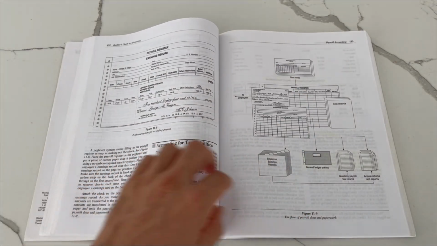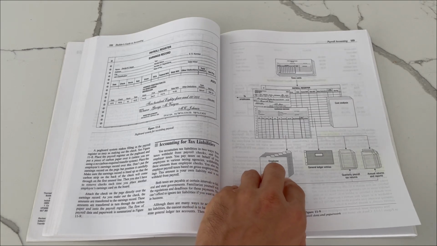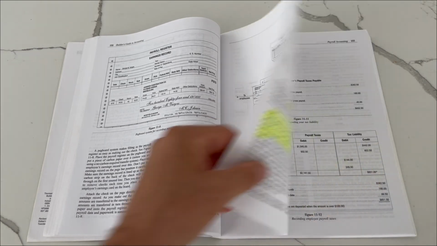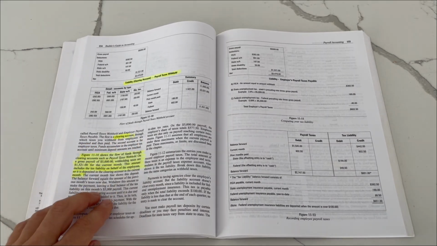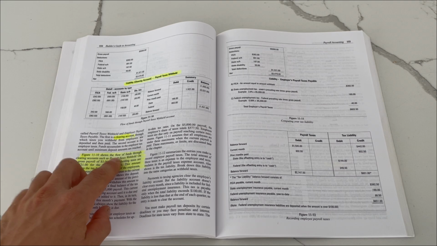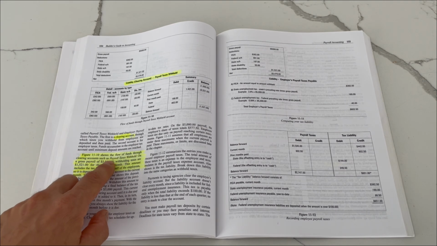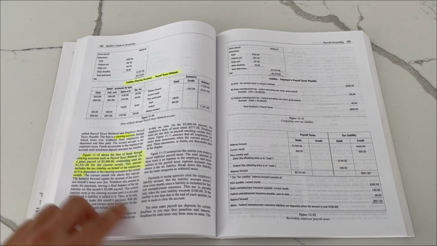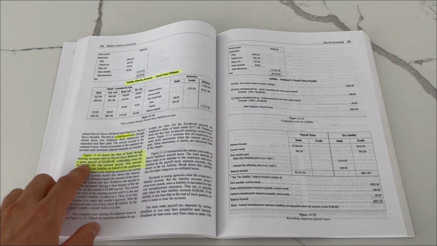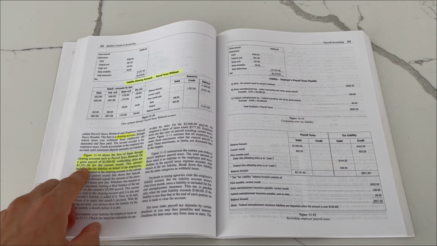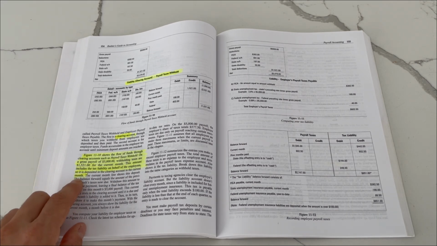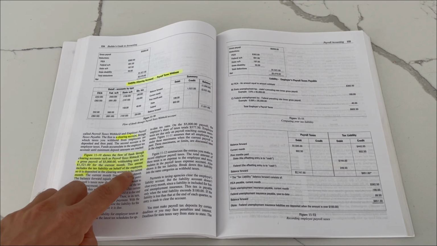On page 132, accounting for tax liabilities, which was covered in the Florida Contractor's Manual. So this should be familiar if you've already done that. They're talking about a clearing account, and figure 11-10 shows the flow of funds through a clearing account such as payroll taxes withheld. This is just an example they're giving you. Gross payroll of $5,000. Withholding taxes are $1,521 for the current month. The amount includes tax liability on behalf of the employees, so it is deposited in the clearing account in the current month.